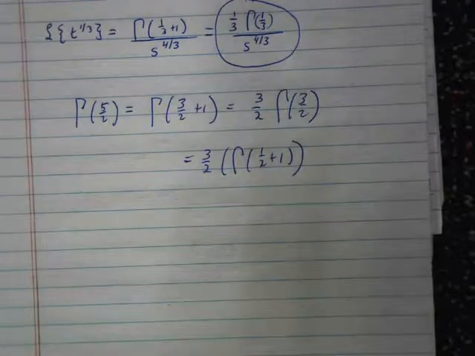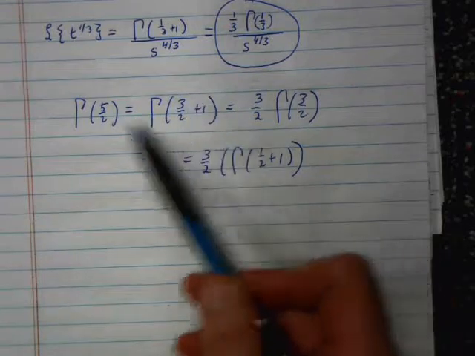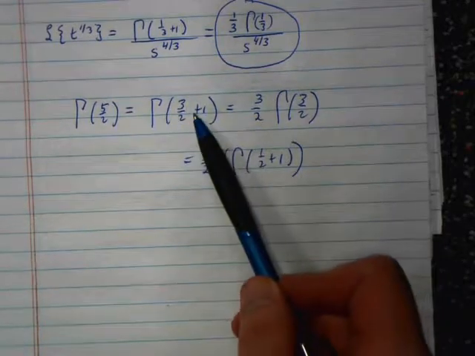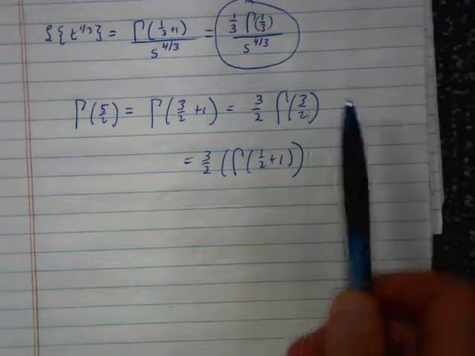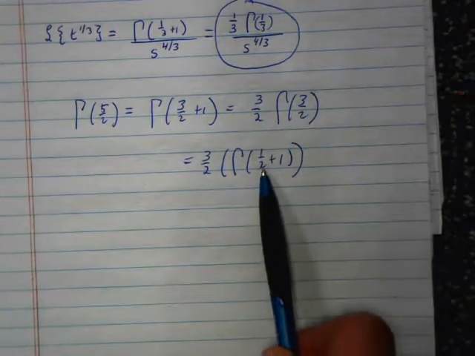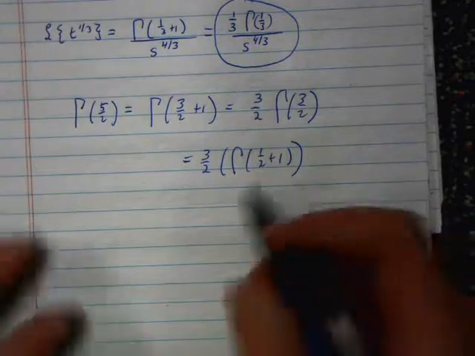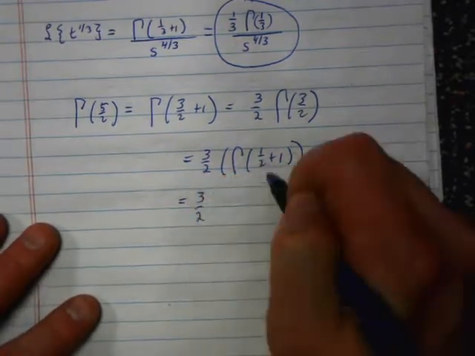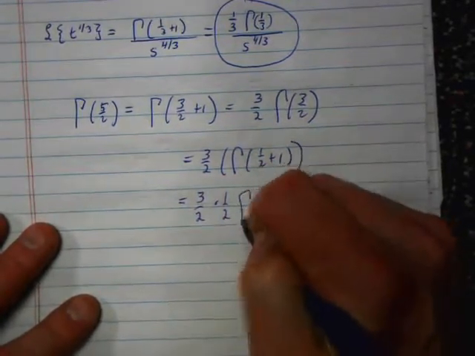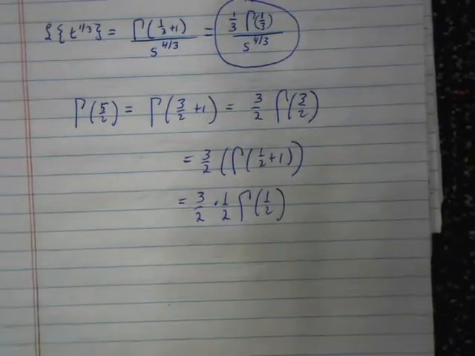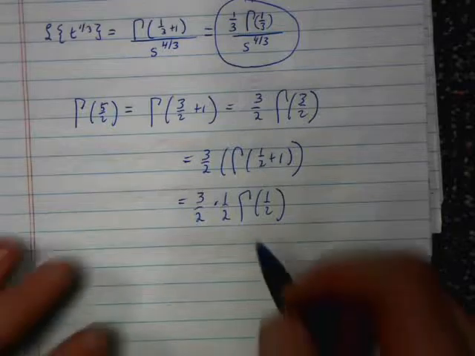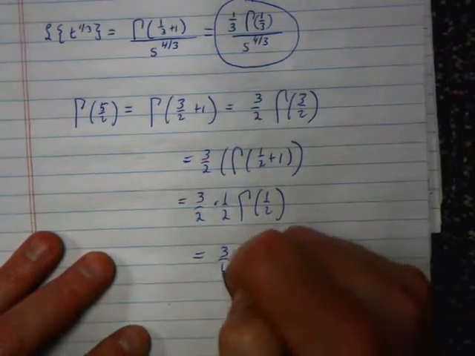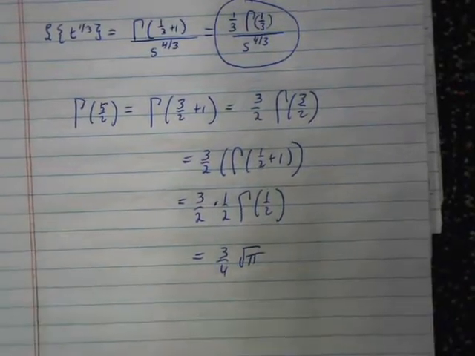Okay, so what you would have to do if it was a 5/2 is use that property once, right? 5/2 is 3/2 plus 1, which allows you to pull a 3/2 out and make that down to a 3/2. And then you do it again, you write 3/2 is 1/2 plus 1. So then you would have 3/2, you'd pull the 1/2 out, then you'd have the gamma of 1/2. And now you have something you know, gamma of 1/2 is square root of pi. So the final answer would be 3/4 square root of pi.